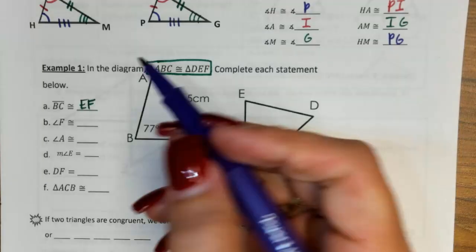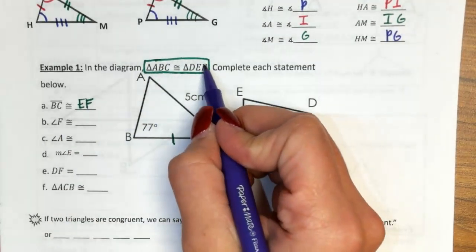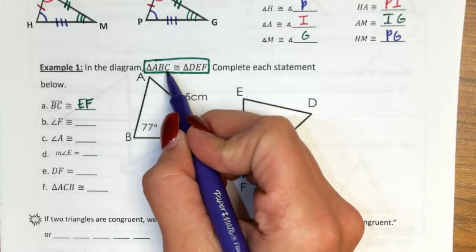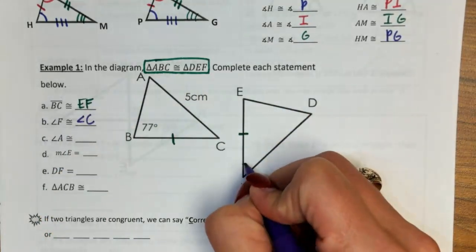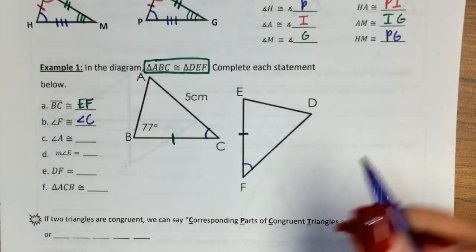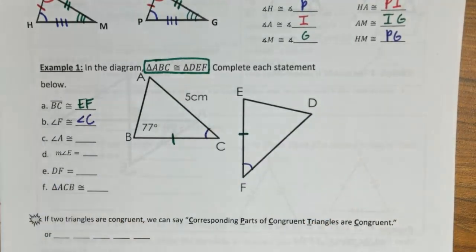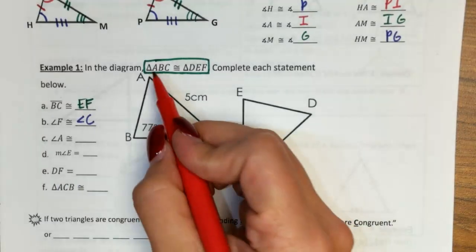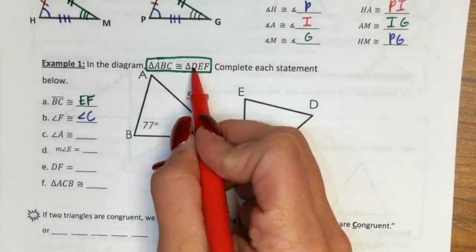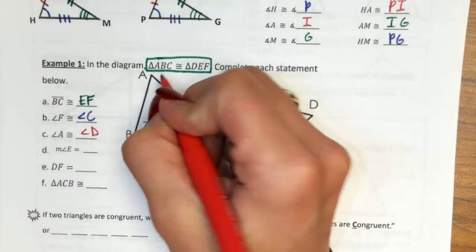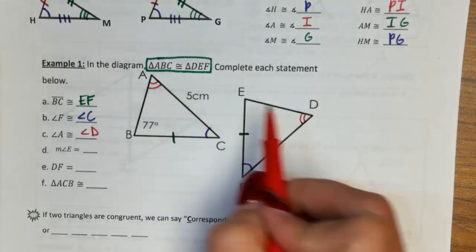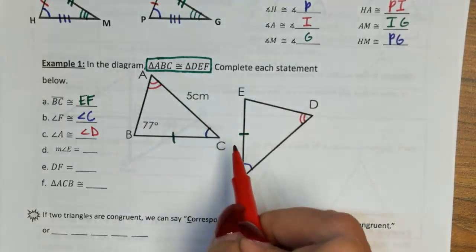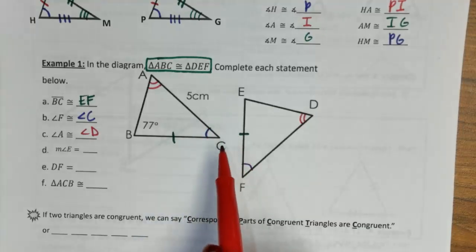Angle F is the last letter over here, so it has to match with the last letter over here, angle C. So F and C are congruent, so they have matching loops. Angle A is the first letter up here, so I'm going to match it with the first letter over here, angle D. So I'm going to mark angle A and angle D congruent.